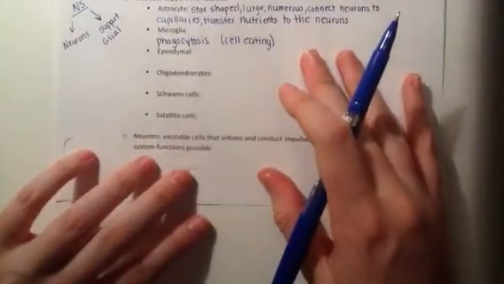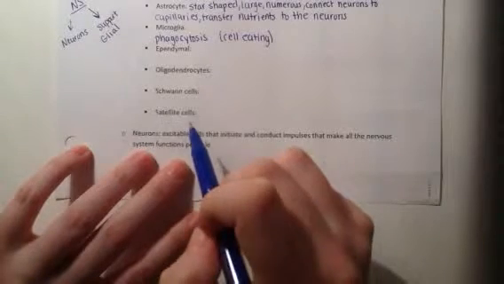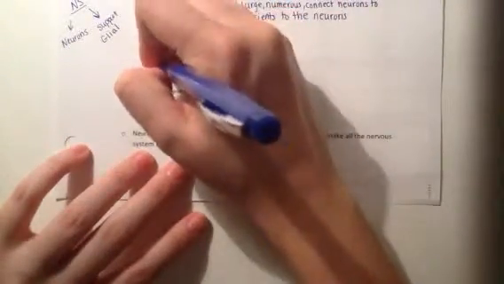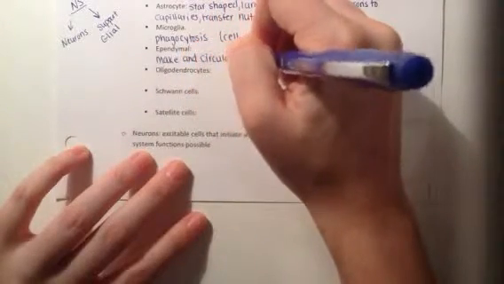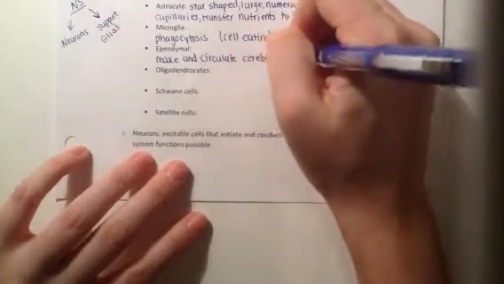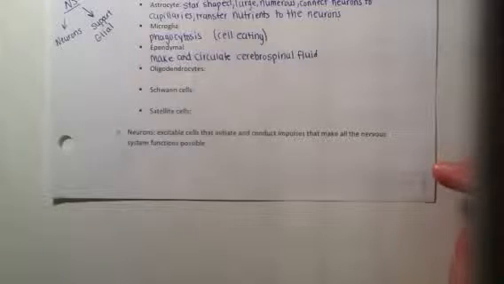The next one, you can say it two ways. I'm going to say ependymal because that's how it looks, and that's how I've always heard it pronounced. But I've also heard it pronounced ependymal. You'll hear it either way. The ependymal cells are going to make and circulate cerebrospinal fluid. You've got to have cerebrospinal fluid in the nervous system, and when I teach the brain, I'll tell you more about that.